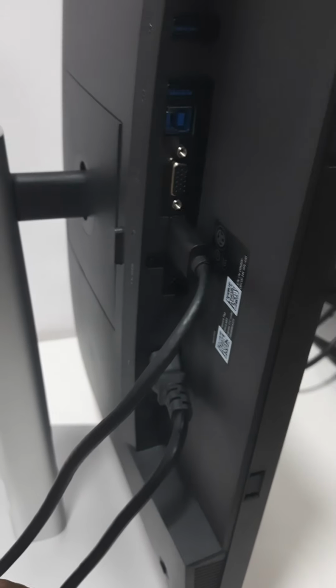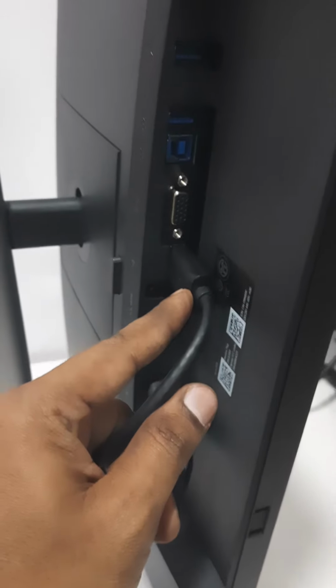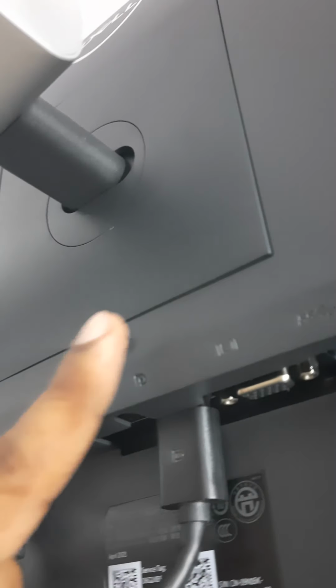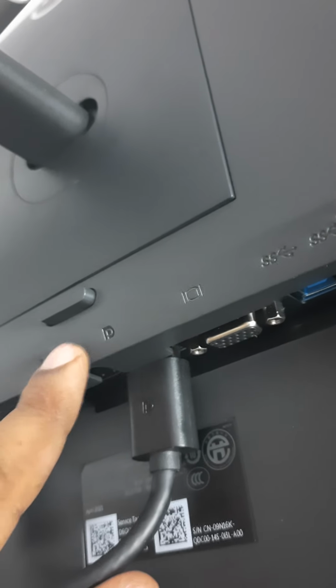Hi guys, now we are connected the monitor and thin client. See here, one power cable for the monitor and one DP cable. The DP cable has been connected to the monitor; a DP symbol will be there. In that we should connect a DP cable. From that we have connected to the thin client.